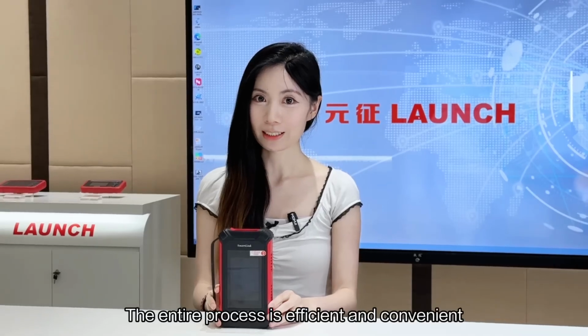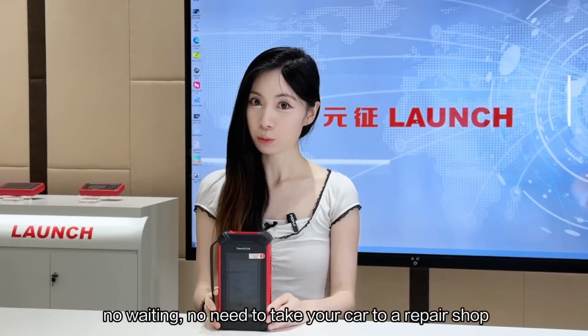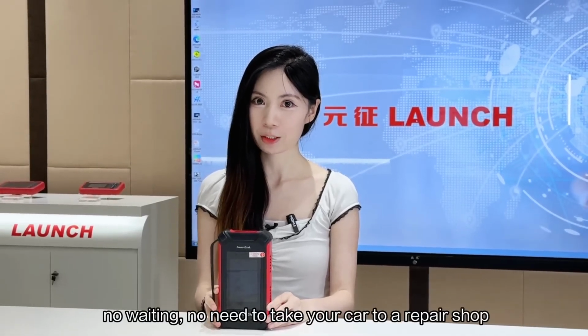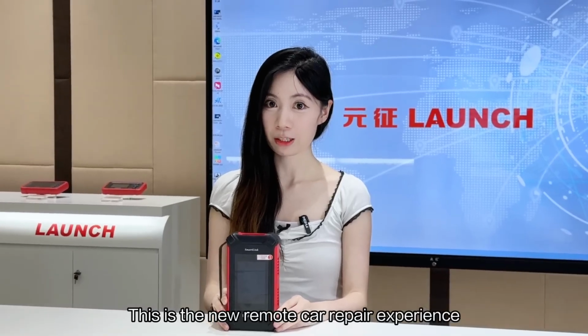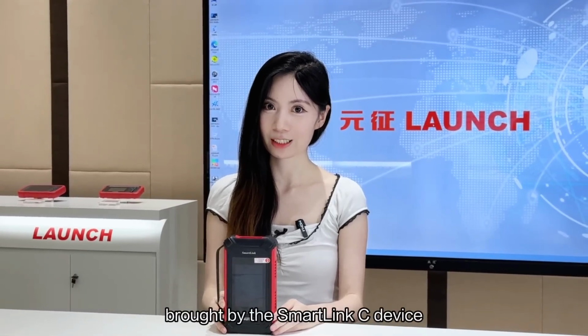The entire process is efficient and convenient. No waiting, no need to take your car to a repair shop. This is the new remote car repair experience brought by the Launch SmartLink C device.